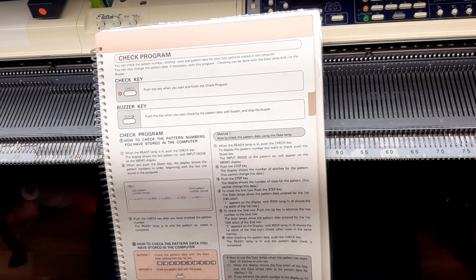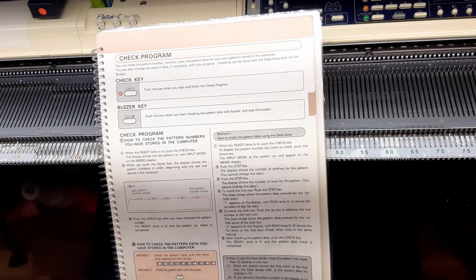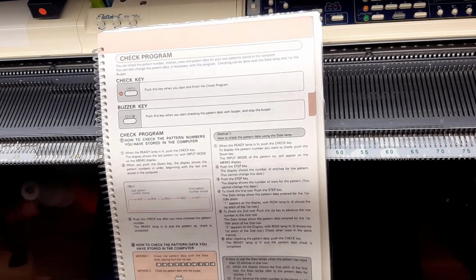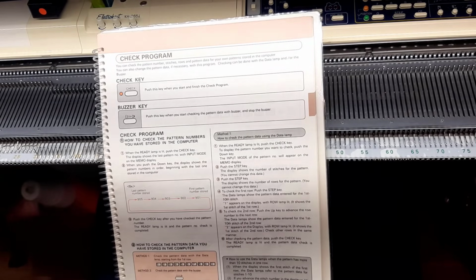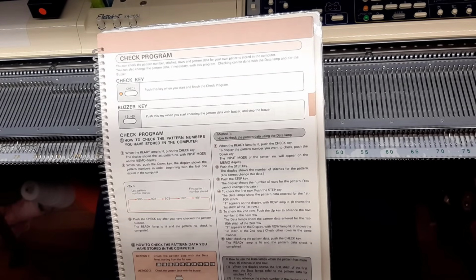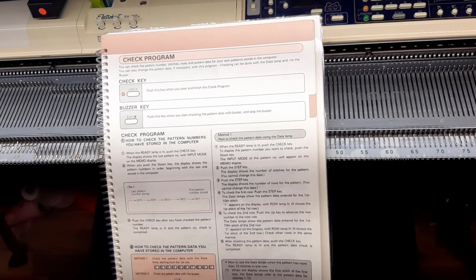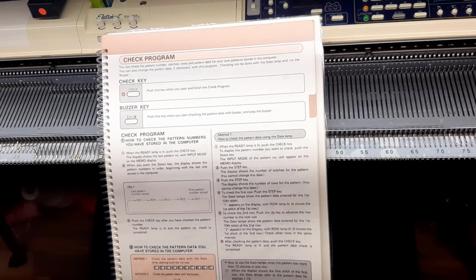Method 1. When the ready lamp is lit, push the check key to display the pattern number you want to check. Push the down key. The input mode of the pattern number will appear in the MIMO display. Push the step key. The display shows the number of stitches for the pattern. You cannot change this data. Push the step key. Display shows the number of rows in the pattern. You cannot change this data.